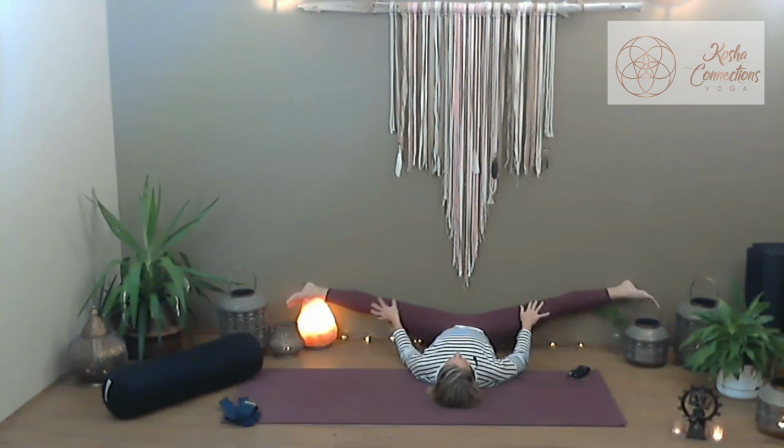Slowly adjusting as you soften into this, the heels a little further down the wall. Notice that contraction and that warmth through the outside of your legs, your abductors. As you settle into stillness here, yogis, and settle into your breath.